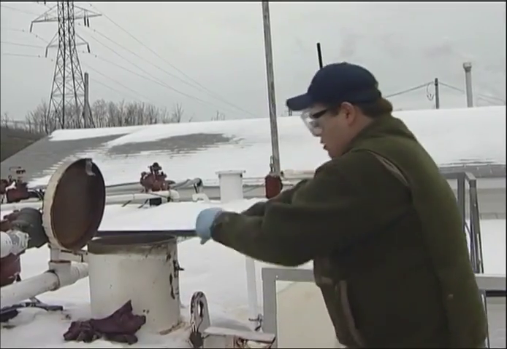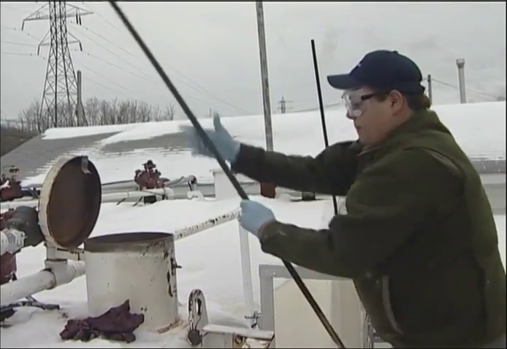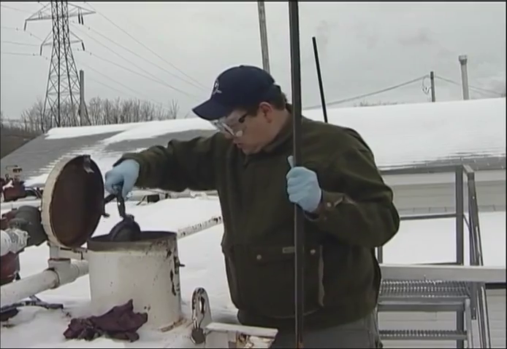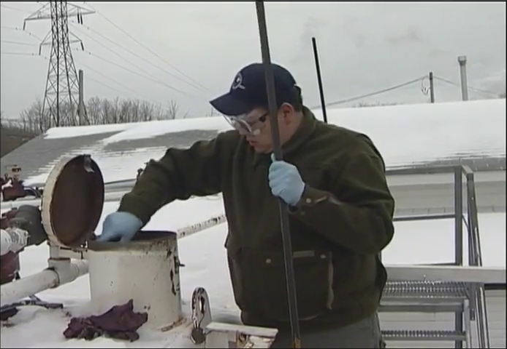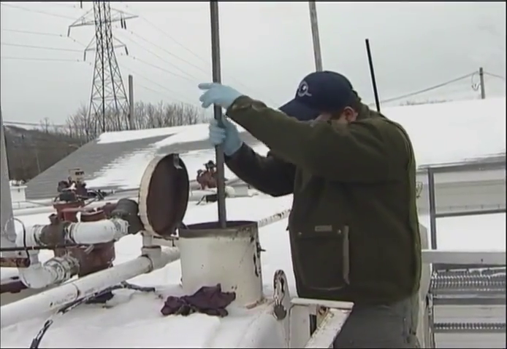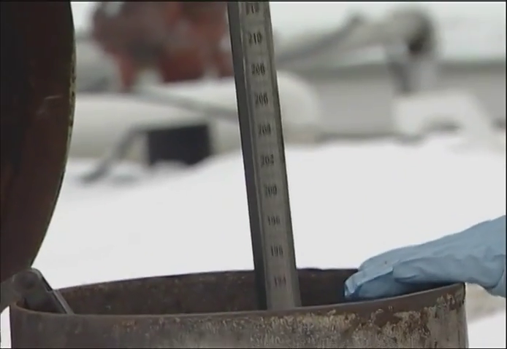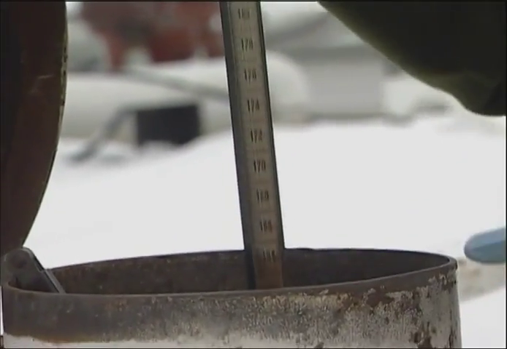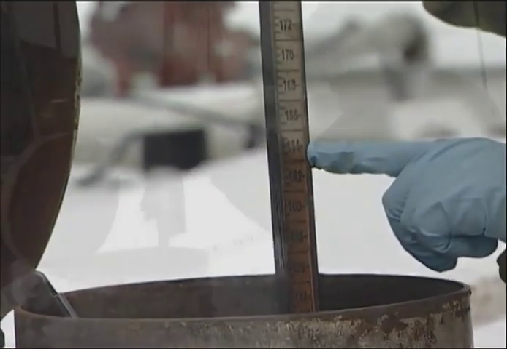Locate and open dipping port. Do not allow water in the tank. Slide the stick into the tank until it reaches the bottom. Wait 10 seconds. Pull dipstick out enough to read and record fuel level in centimeters. Compare centimeter to conversion chart.